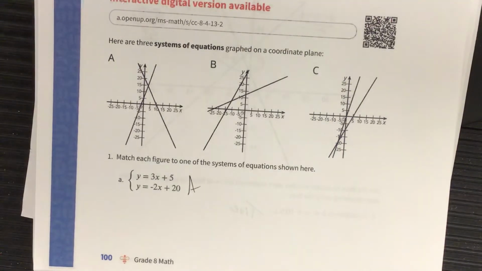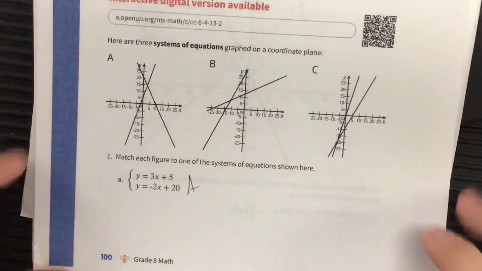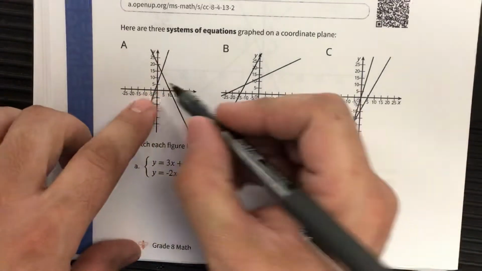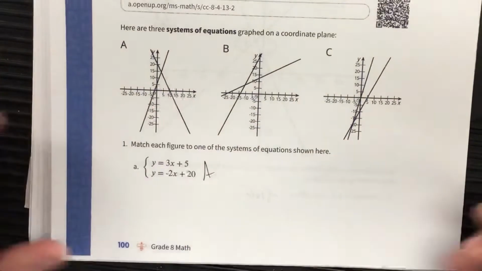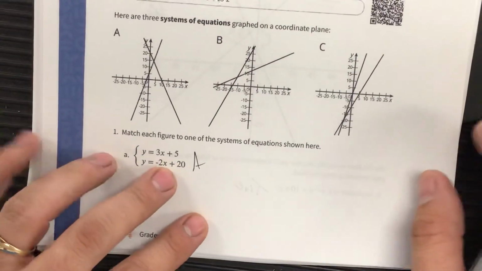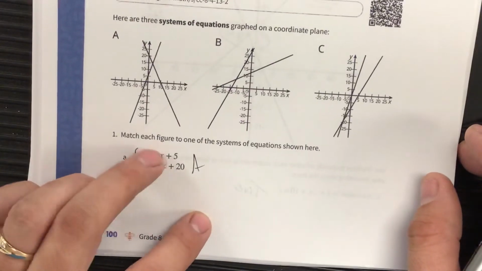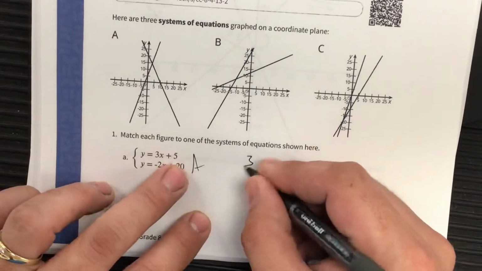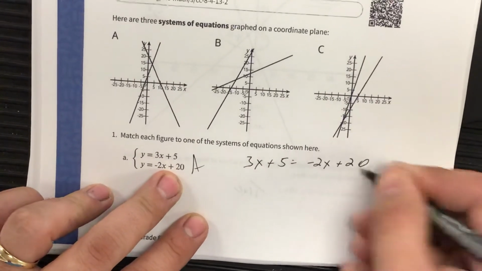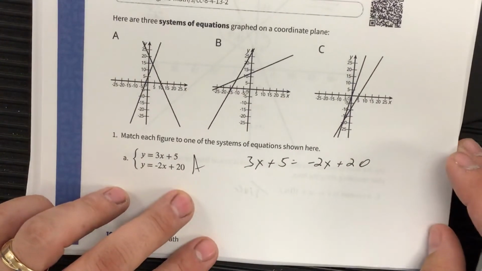All right. So hopefully you're getting close. Again, by looking at the graph, it'd be pretty hard to see because the axes go from 0 to 5 here, right? You can get an idea, but it'd be a complete guess. So these two things, both y equals, so we're going to set them equal to each other. This is what you should have done. And then you solve for x.